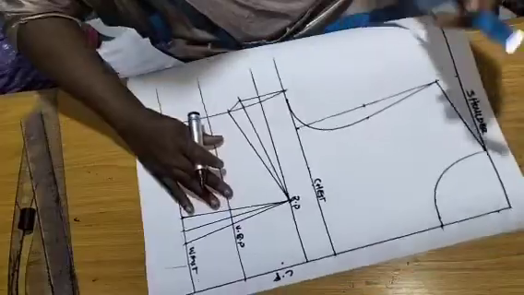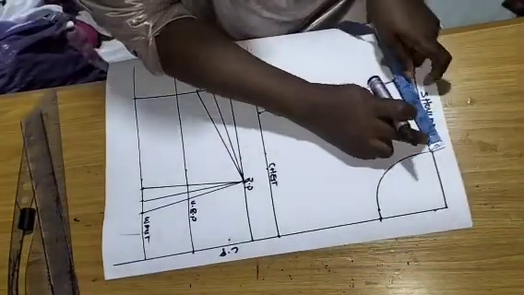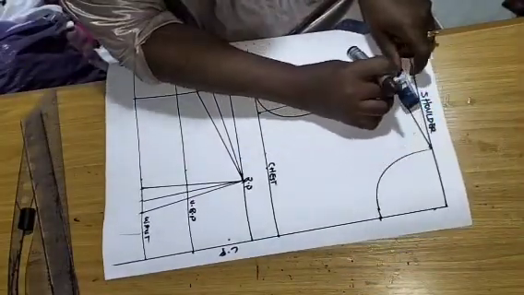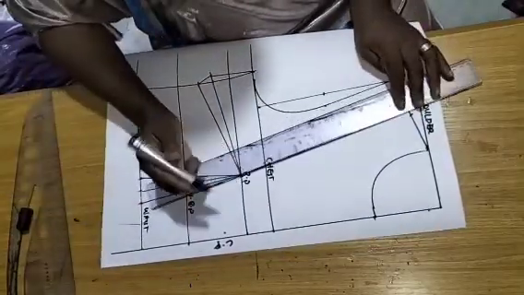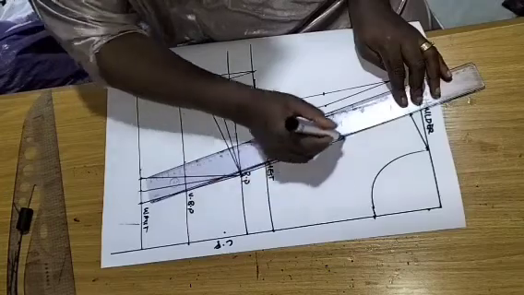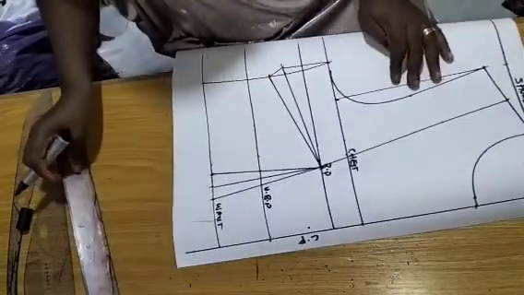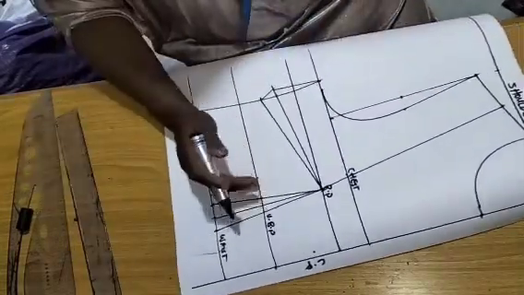So the first thing I'm going to do now, as usual, you need to divide your shoulder seam line by 2 and find the midpoint. So once you have gotten the midpoint, directly you connect it to the bust point. So you can see it right there.